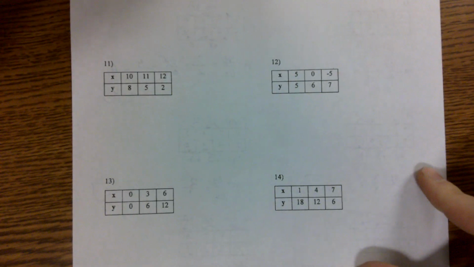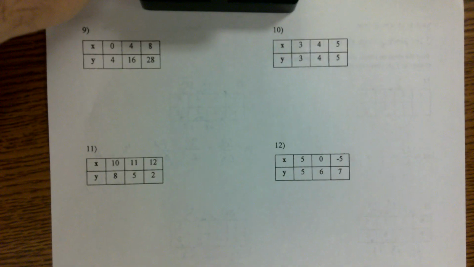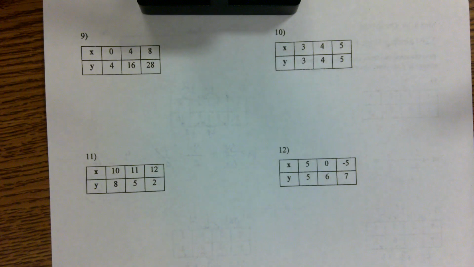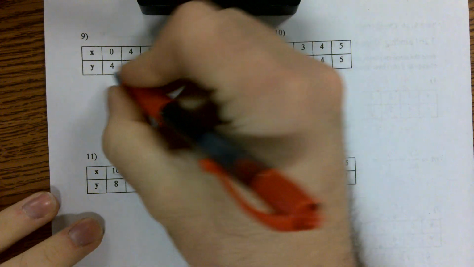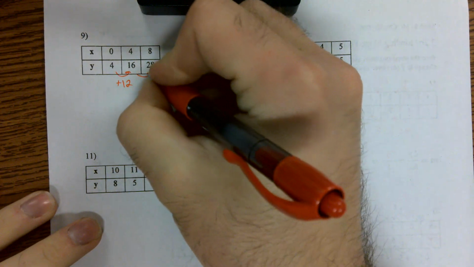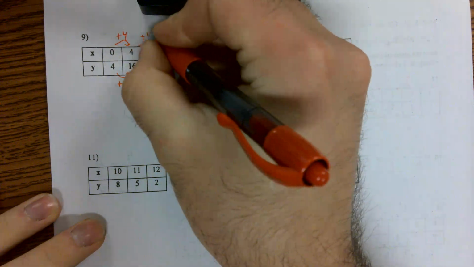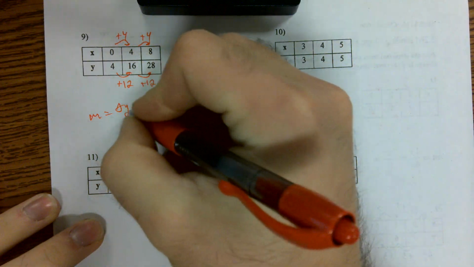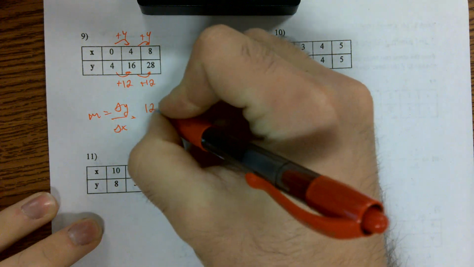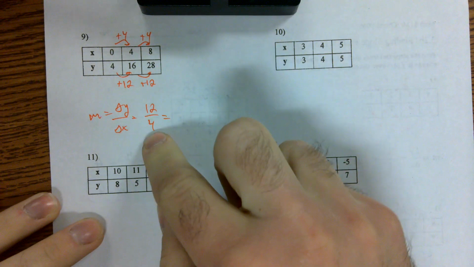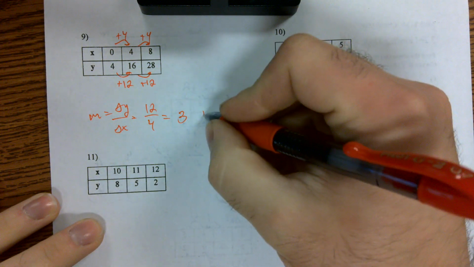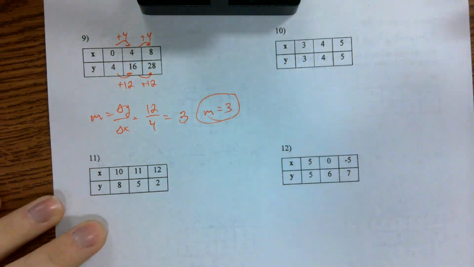Here we go with the back side now. Number 9. We're adding from 4 to 16 is plus 12, plus 12. From 0 to 4 on the top is plus 4, plus 4. My change in y is 12. My change in x is 4. 12 divided by 4 gives me 3. So my slope is m equals 3.